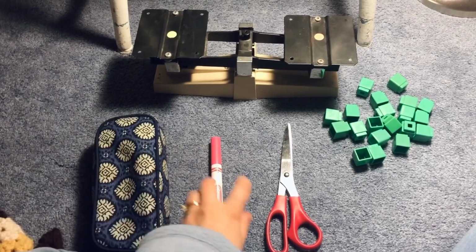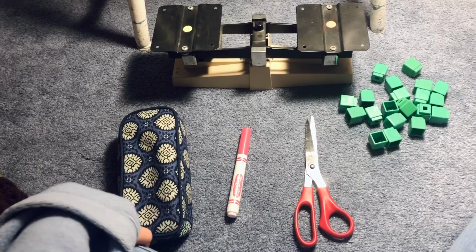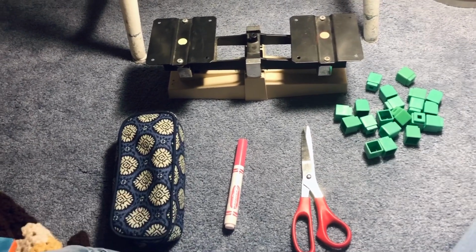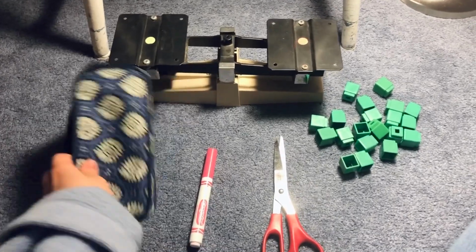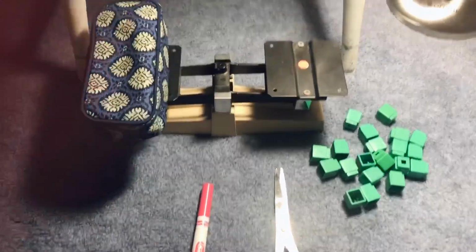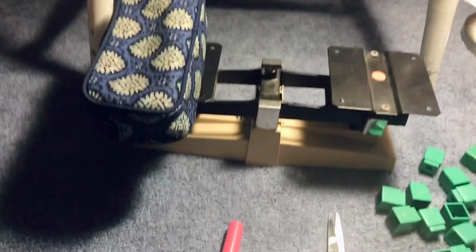The empty pencil case, the marker, or the scissors? Which one do you think is going to be the heaviest? And which do you think is going to be the lightest? Okay, let's start with the empty pencil case. So I'm going to put that on there. And we're going to see how many cubes it takes to make the balance level.